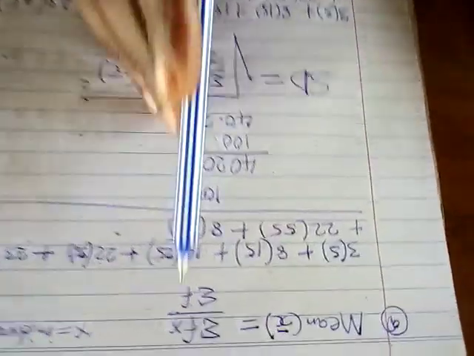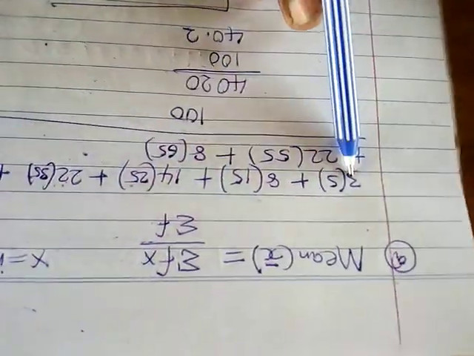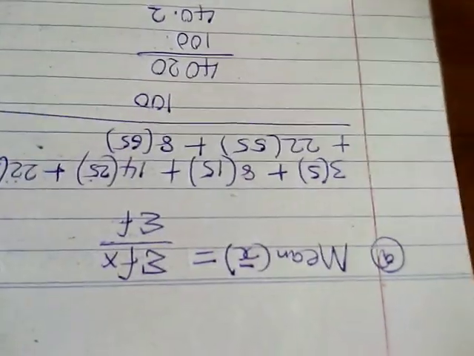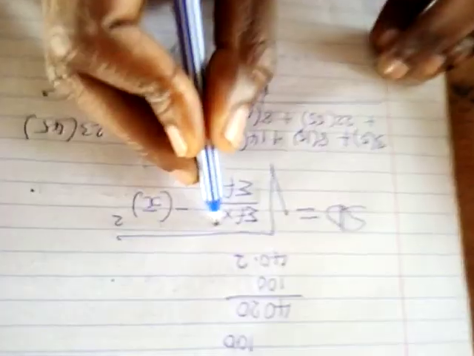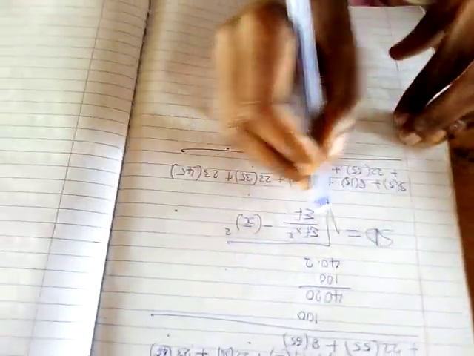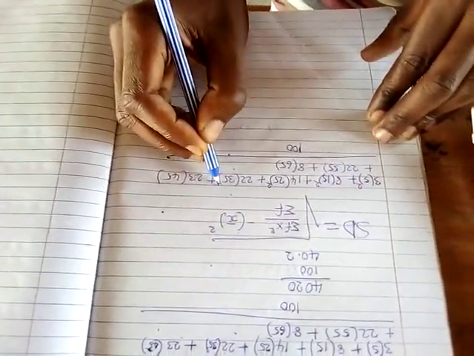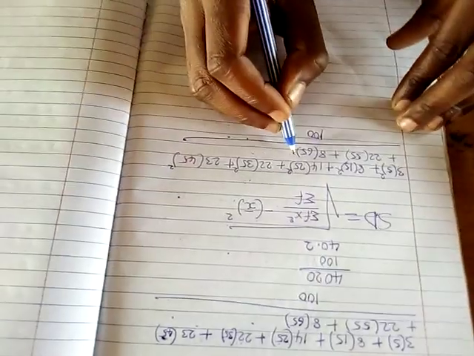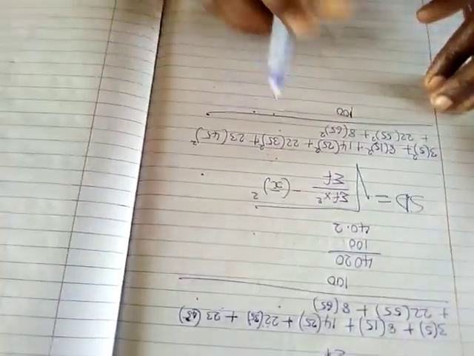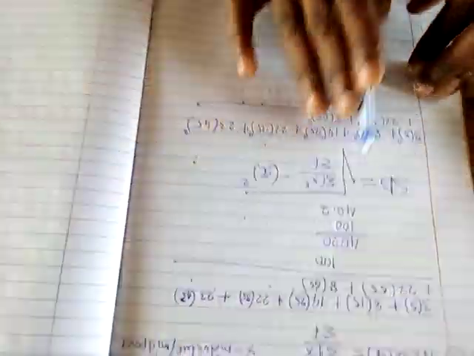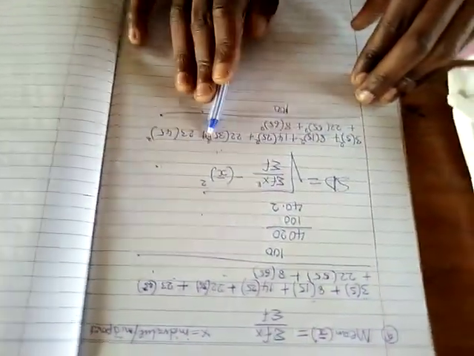Here we were multiplying the frequency times the mid value without squaring. This time around we need to square, because in the formula for standard deviation there is a square. You copy everything the same, but the difference is you square this time around.